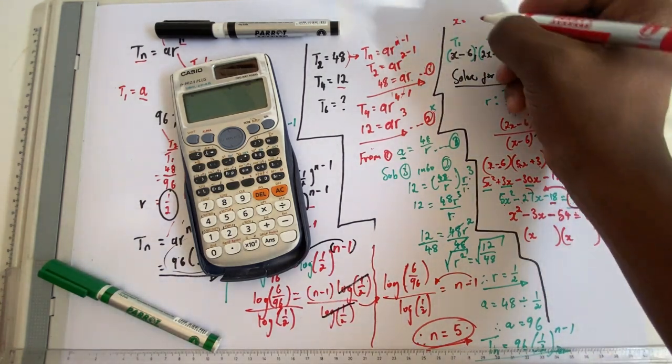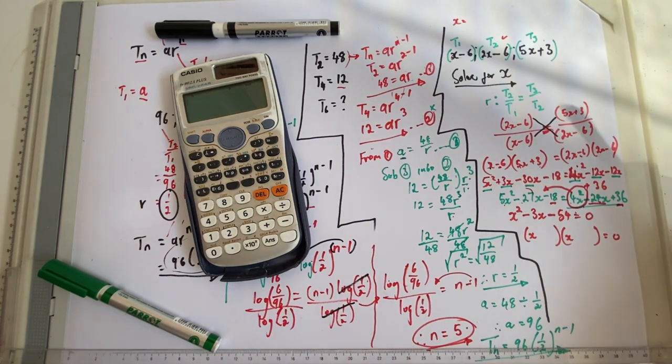I'll bring it down for you to see, or let me just say it out to you. Or you can make use of the quadratic equation, which is what? X is equal to negative b plus minus the root of b squared minus 4ac, the whole thing divided by 2a. That is your quadratic equation. I hope that makes sense.